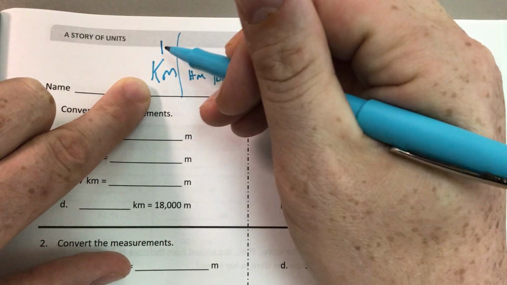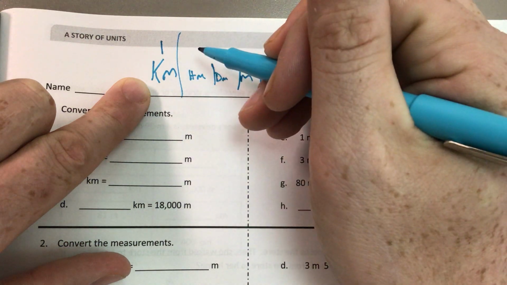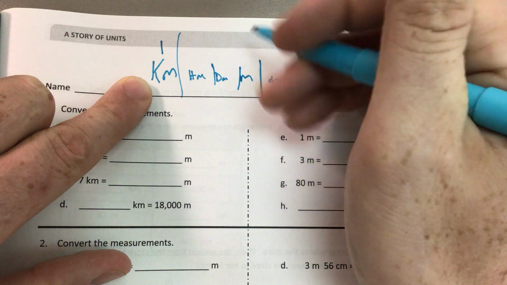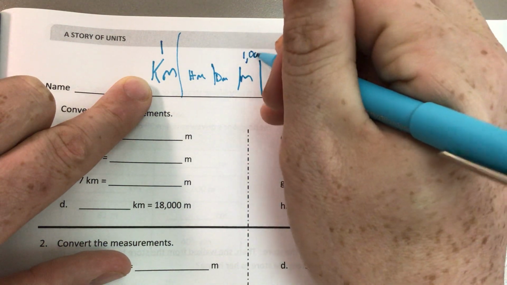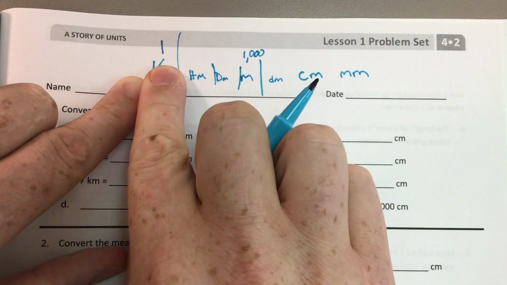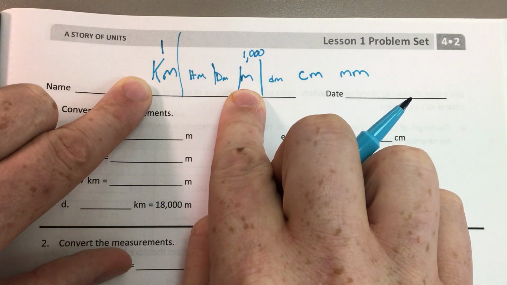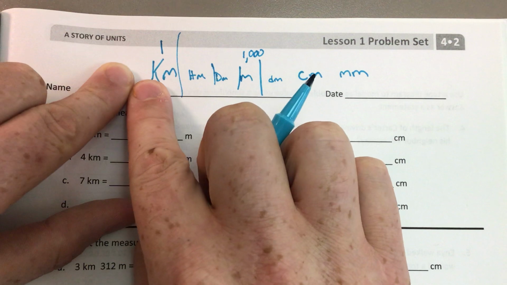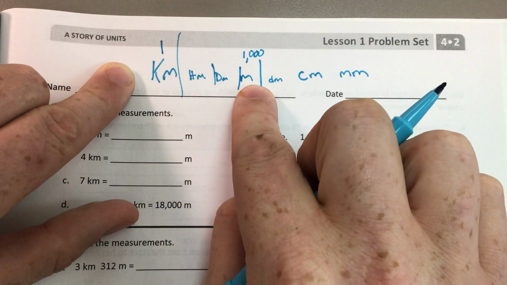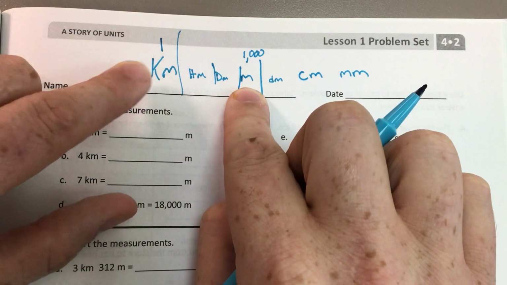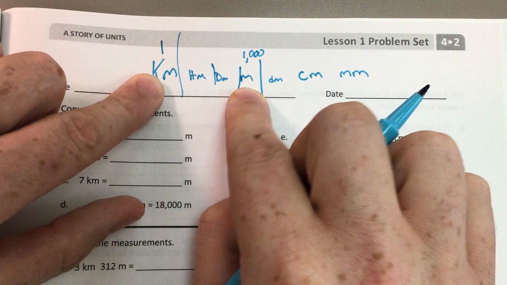So what's interesting is 1 kilometer is the equivalent of 10 hectometers, 100 decameters, and 1,000 meters. So this 1 kilometer is equal to 1,000 meters. If I had 5 kilometers, it would be 5,000 meters. If I had 8,000 meters, it would be 8 kilometers.